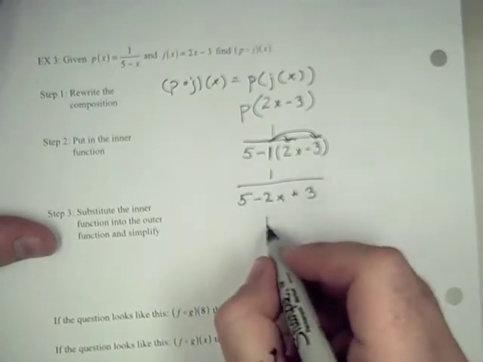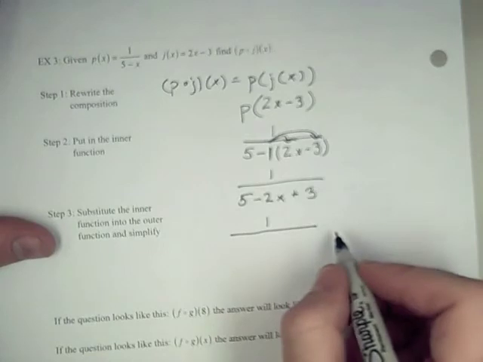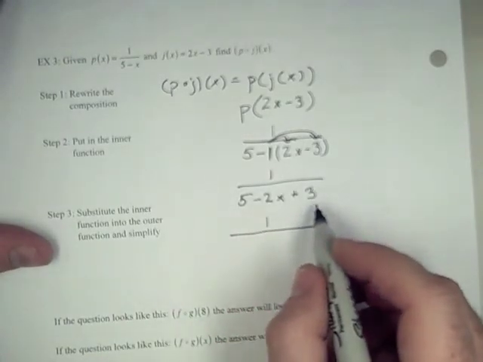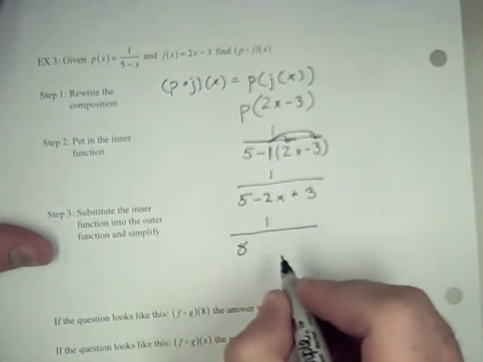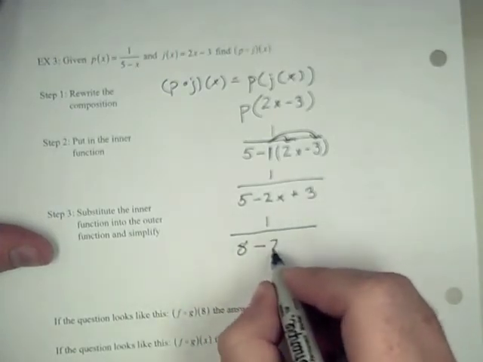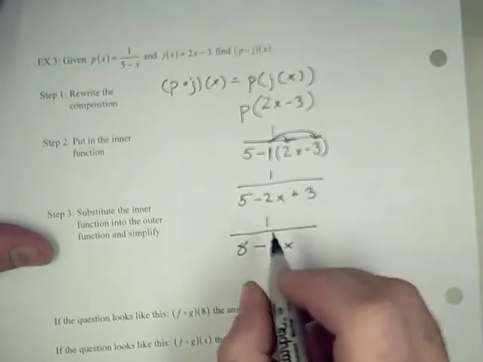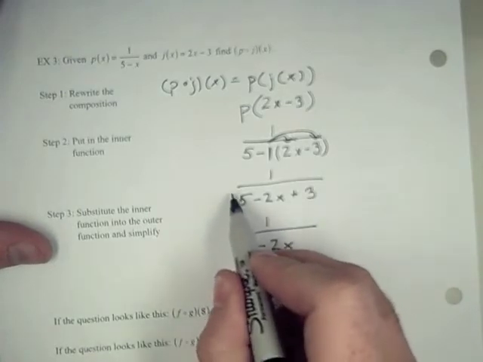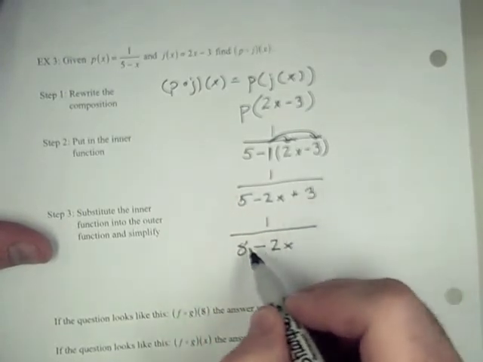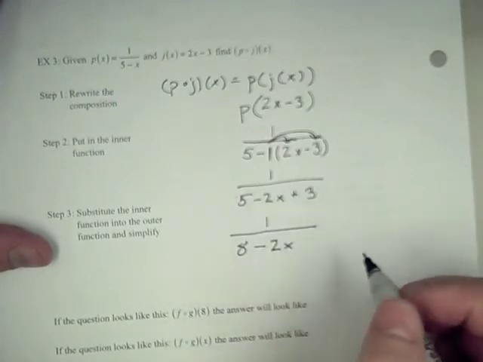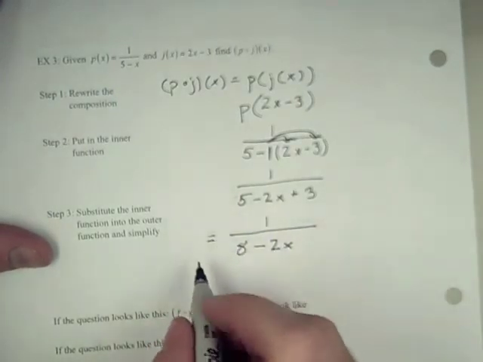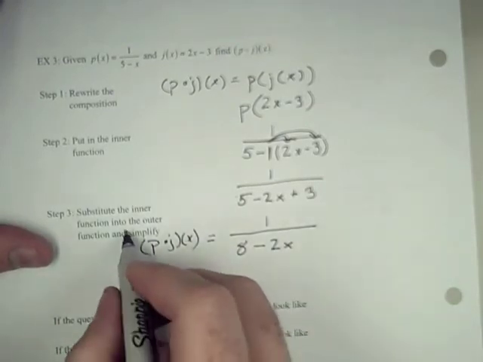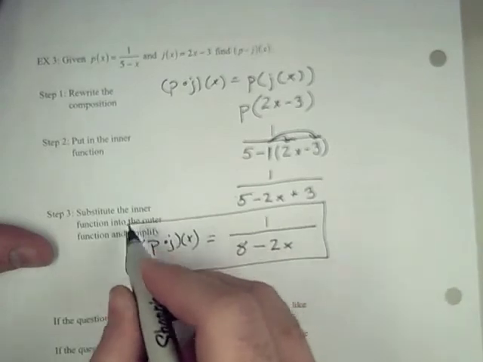Now we can combine like terms. Remember, like terms have the same variables and the same exponents. Both the 5 and the 3 do not have a variable, so we can combine those to be 8. And then minus 2x. Remember that you take the sign in front of the numbers to figure out their sign. So this is a positive 5 and a positive 3 that combine together to be 8. And the negative 2 just comes down. That's your answer. p of j of x equals 1 over 8 minus 2x.